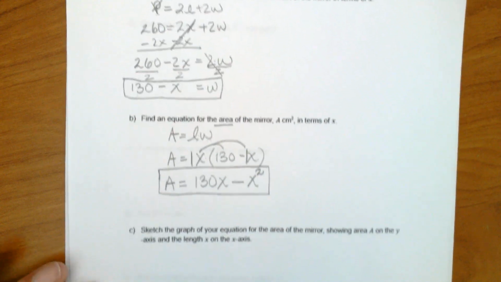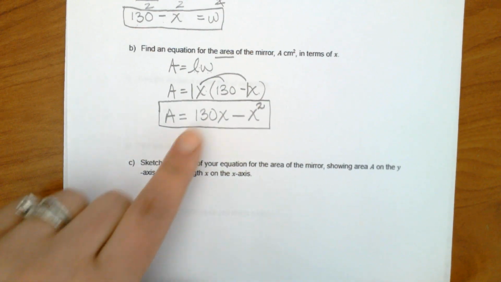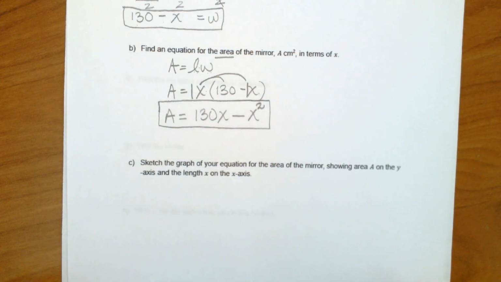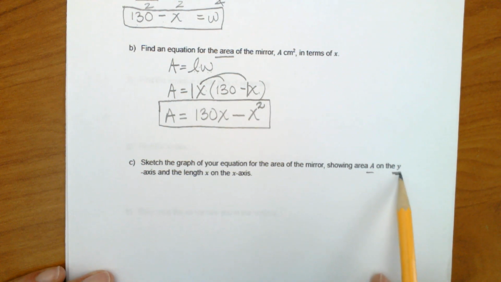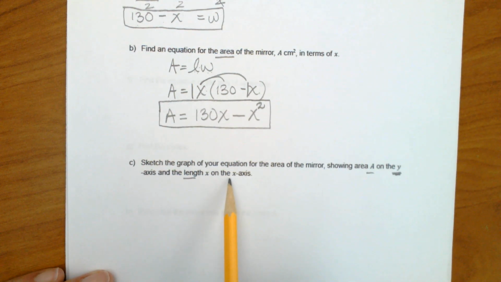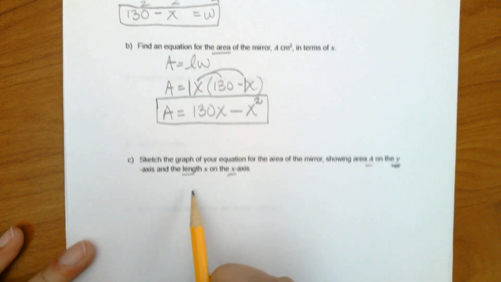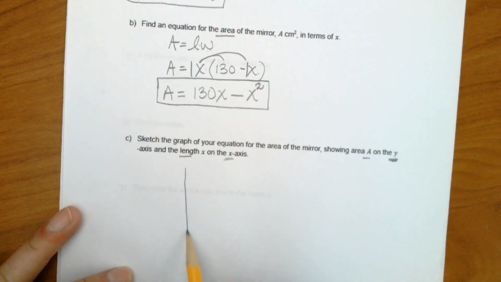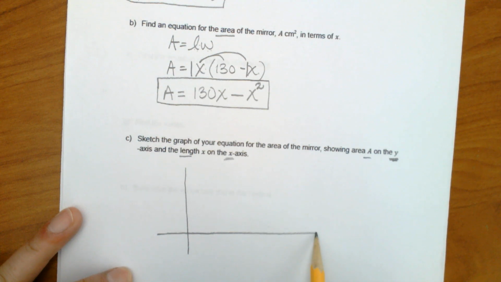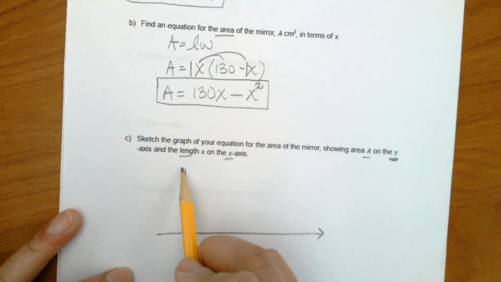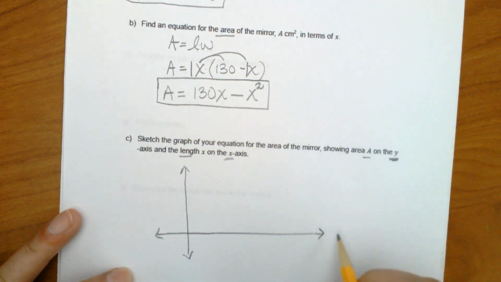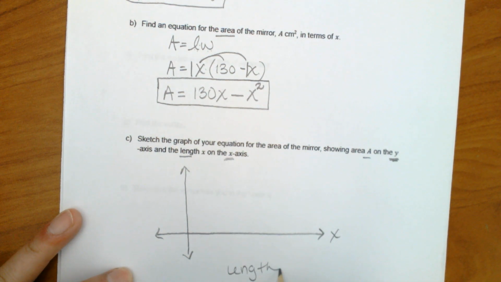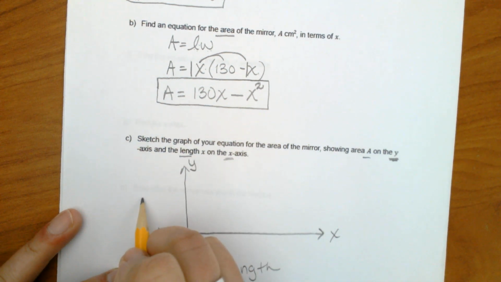Okay, part C. Sketch the graph of your equation for the area of the mirror showing area A on the y-axis and length on the x-axis. So what I'm going to do is sketch this out, and I'm only going to sketch the first quadrant because that's where it's going to be. We're looking at area and length, so we're not going to have any negative area or lengths. So x, this is length, y, and this is area.